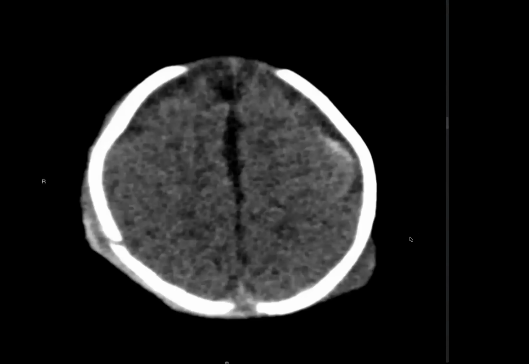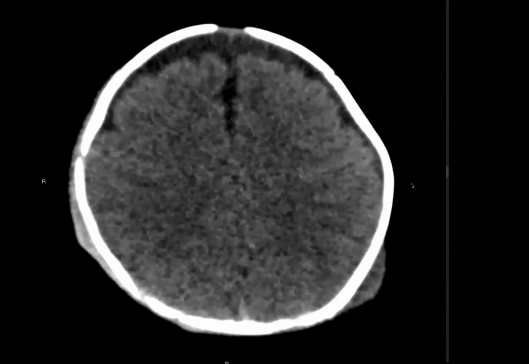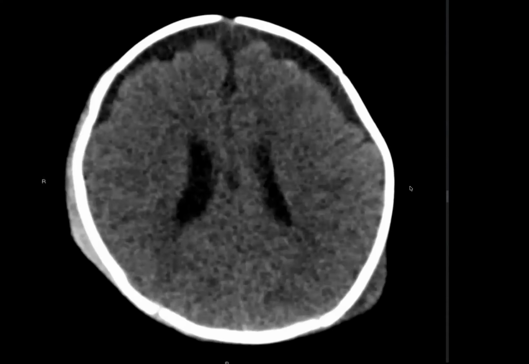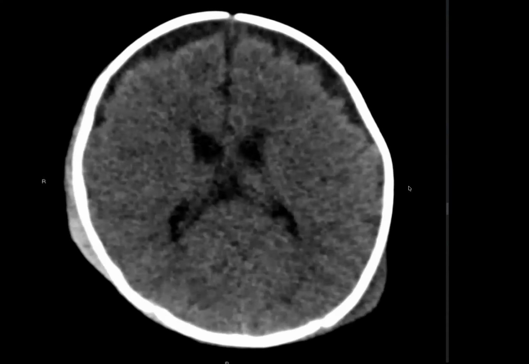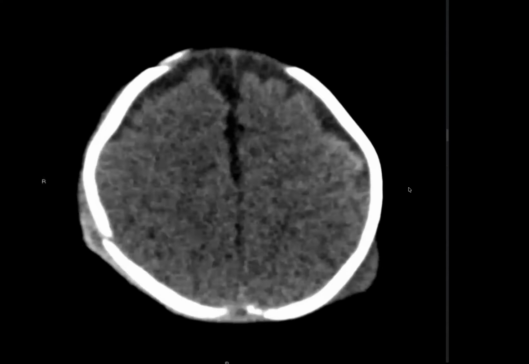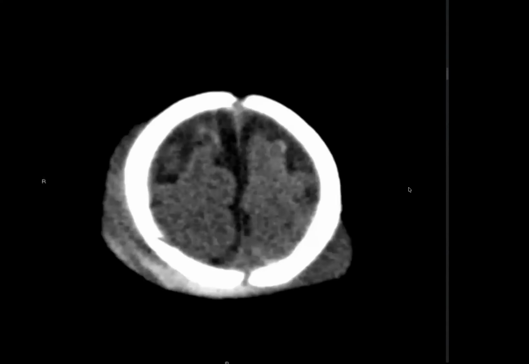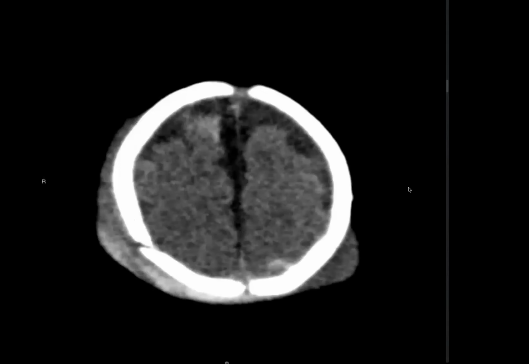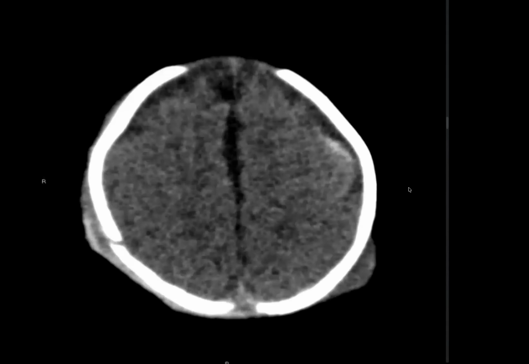Sir, in my routine practice, I would like to assess the sagittal as well as the coronal images also. Besides this, I can also see that there is mild hyperdensity noted in the sulcal spaces of the anterior high parietal region on the left side.